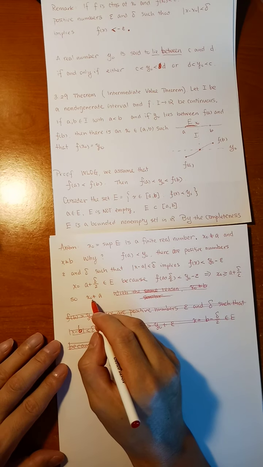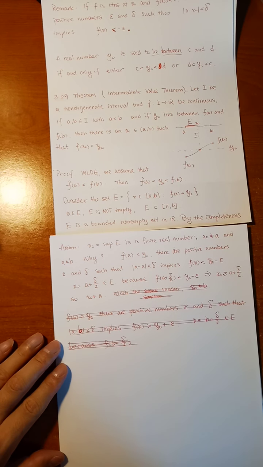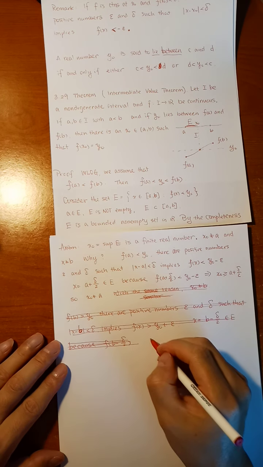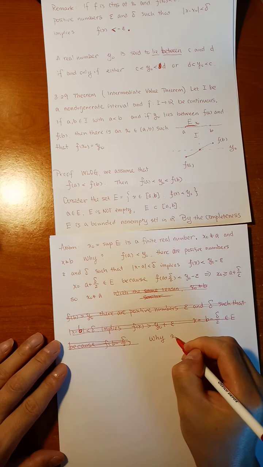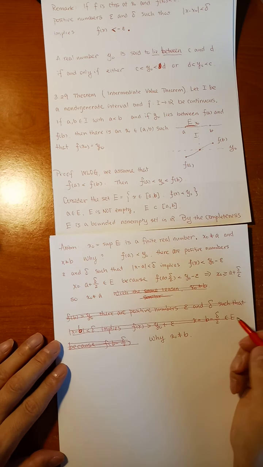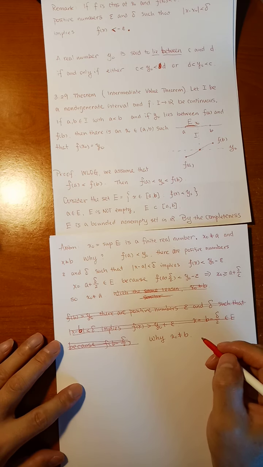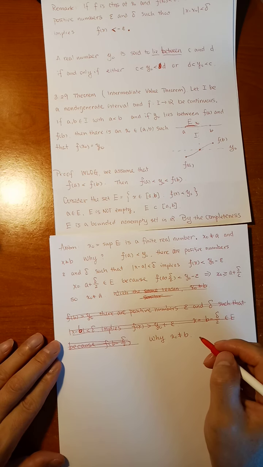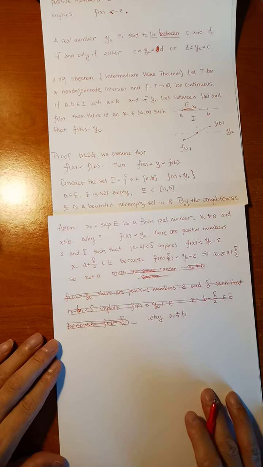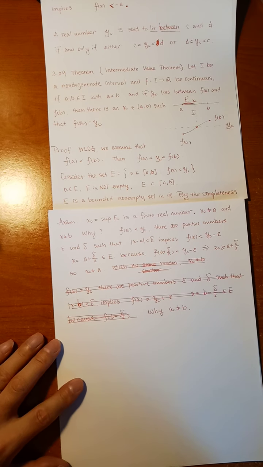we can get x0 is not equal to a, but why is x0 not equal to b?